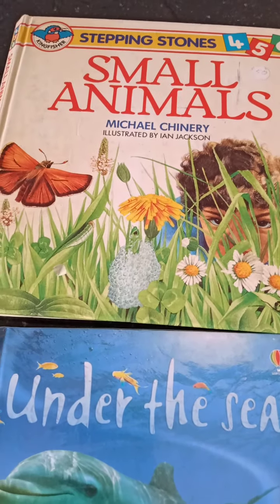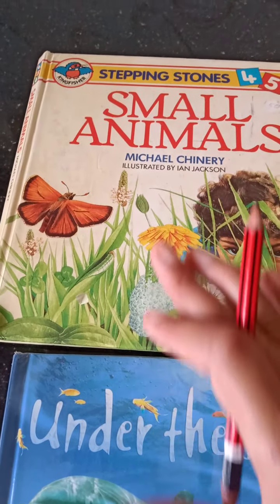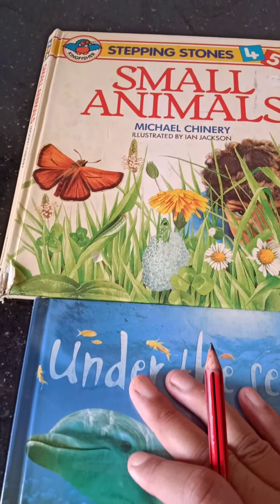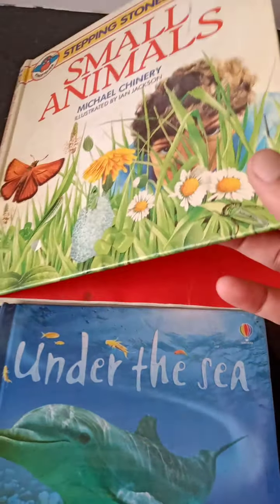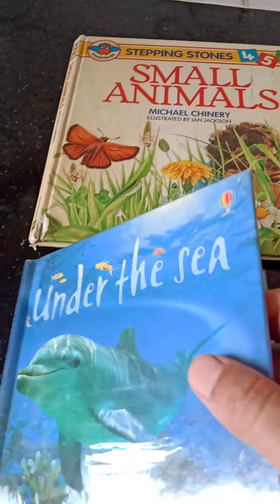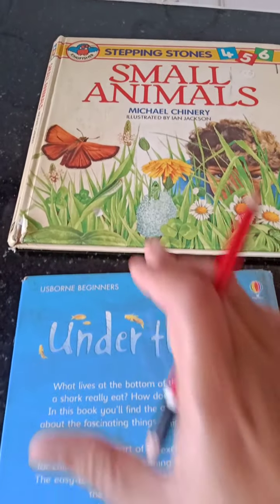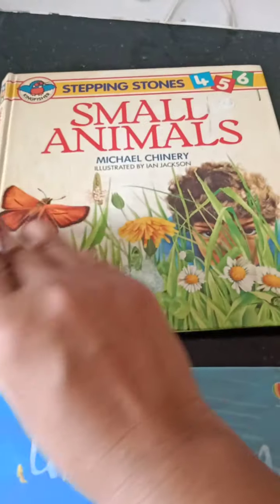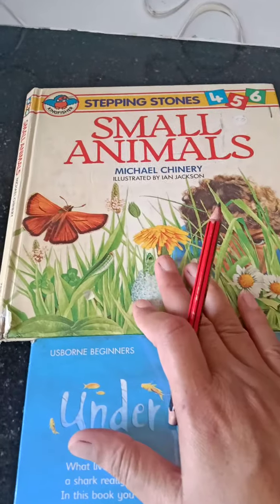Great. All right children, so I have two books here. And we all know this hard part of the book is called the cover page. Now because it is at the front, so it's called front cover page, and this is called the back cover page. Front cover page and back cover page.